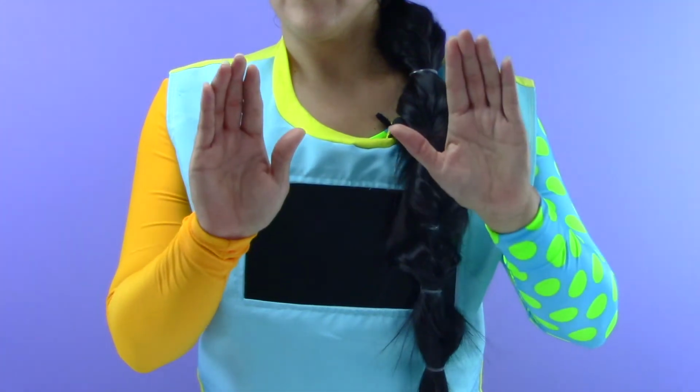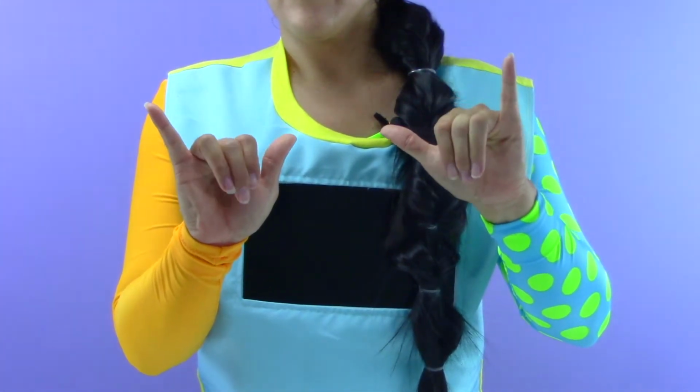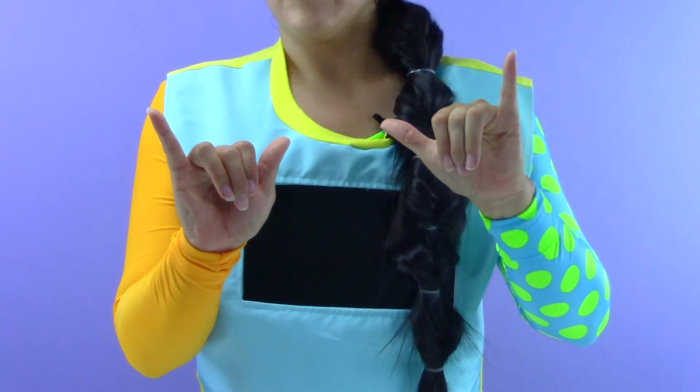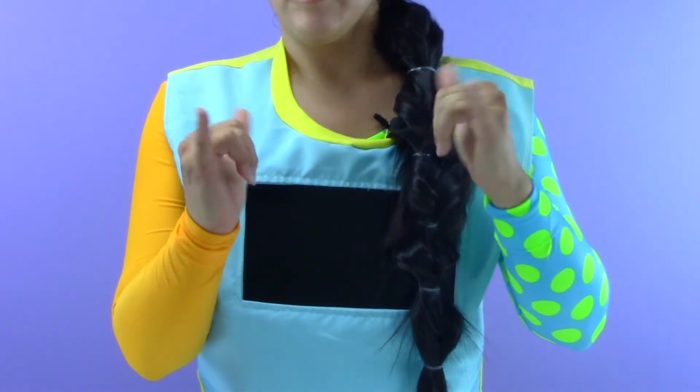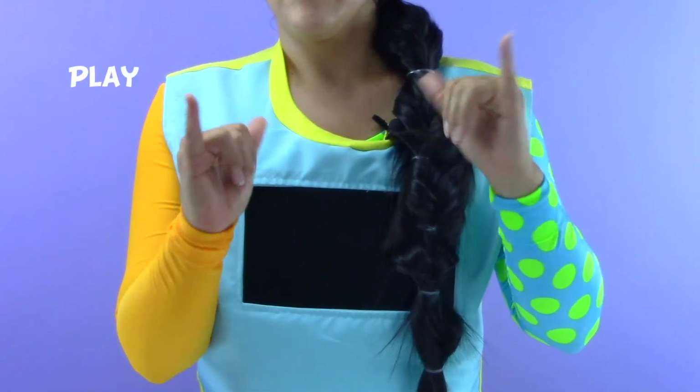Very good. Now let's add the word play. Put your 2 hands up. Bend all of your fingers except your pinkies and your thumbs. Now just shake your 2 hands. Play. Very good. You're doing it.